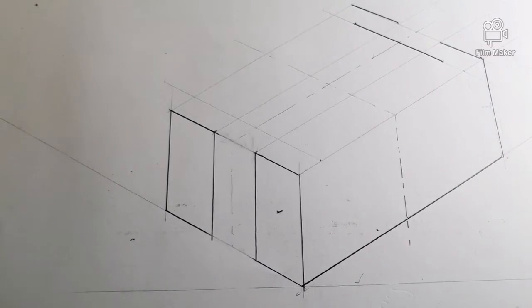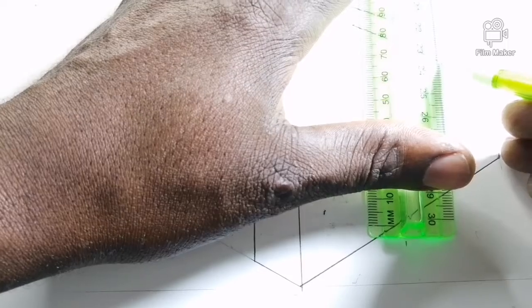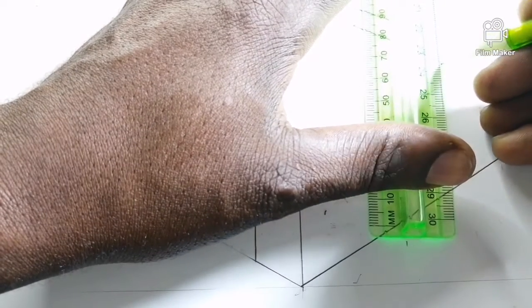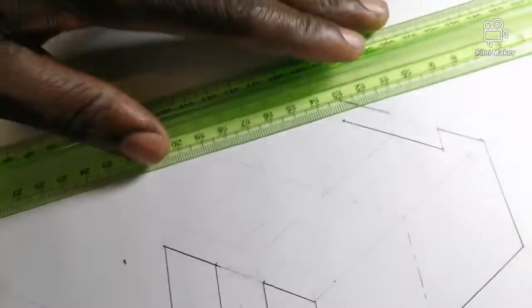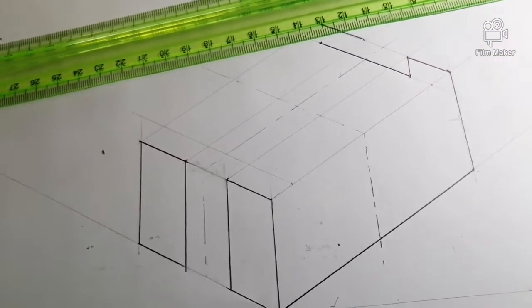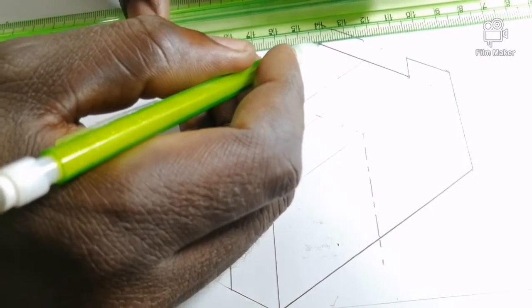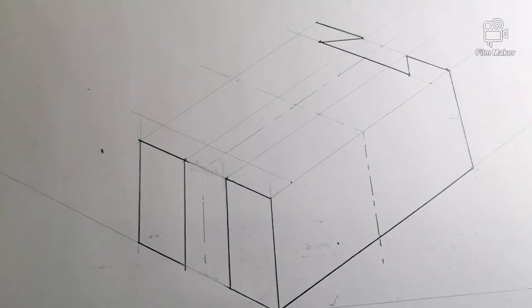So now you can join this point using your 30mm rule. This point, this one, solid, and this one with this one. Hey, then from there, what do we do?